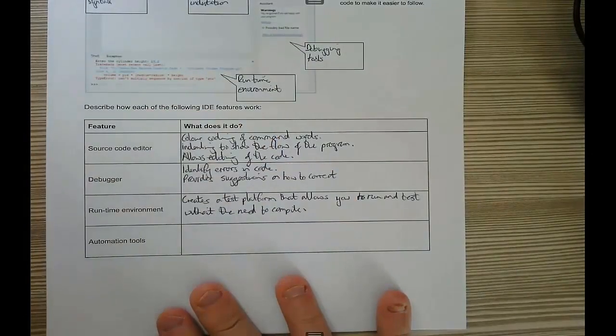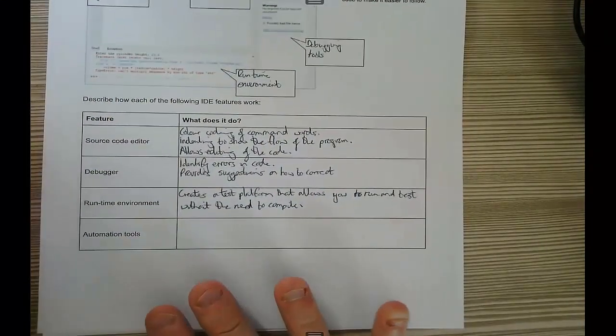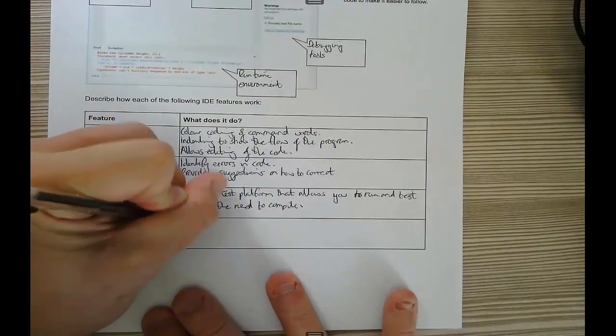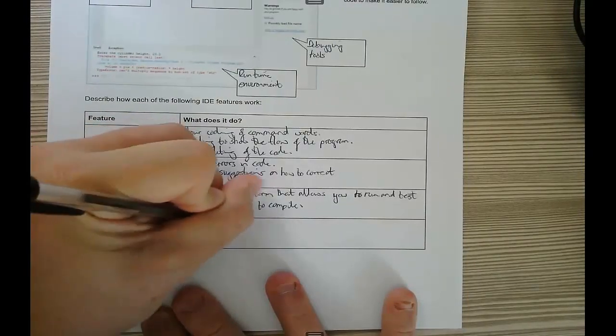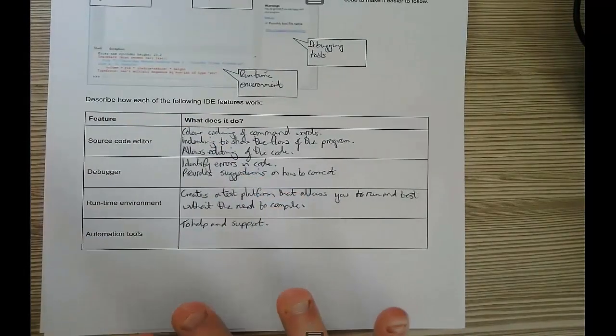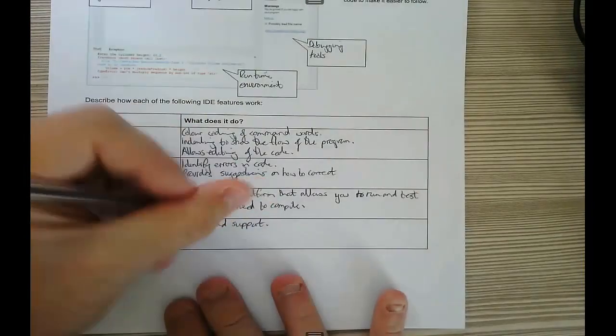Okay, and then finally we've got automation tools. Now, we didn't really talk about them at the top, but some IDEs have them, some don't, and they're there to help and support. They're there to try and prevent errors being made, and the most obvious one is code completion. So when you start typing, it gives you suggestions of what command you want or what variable name you want.